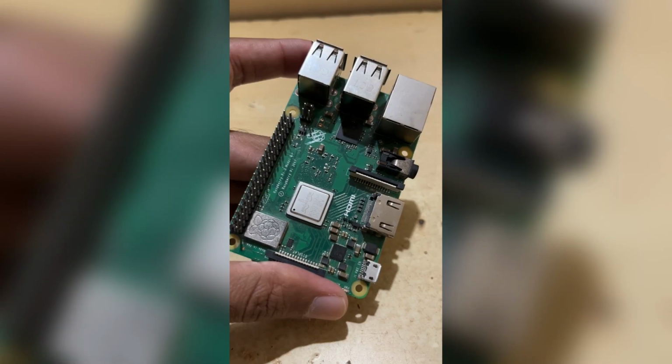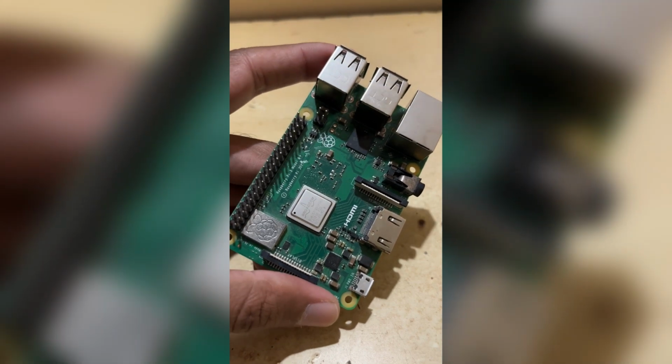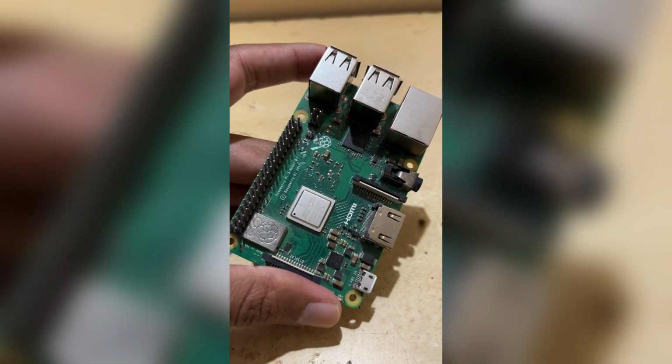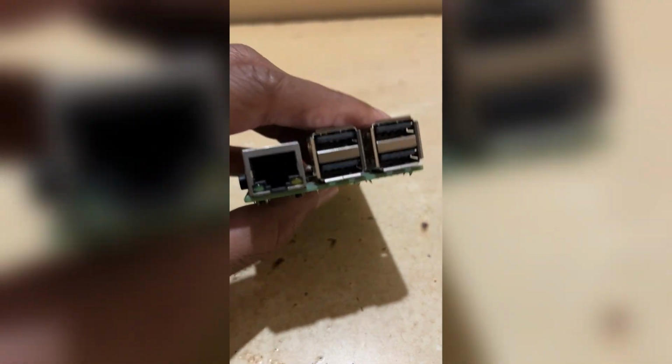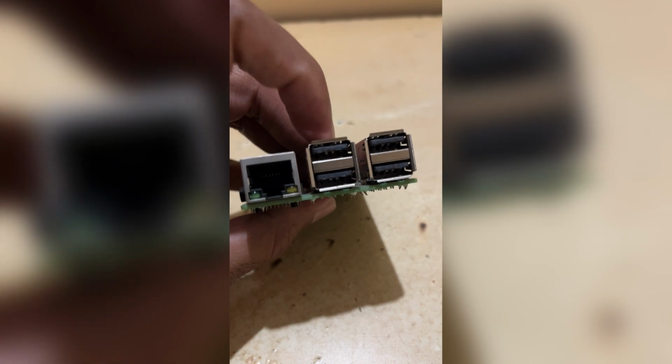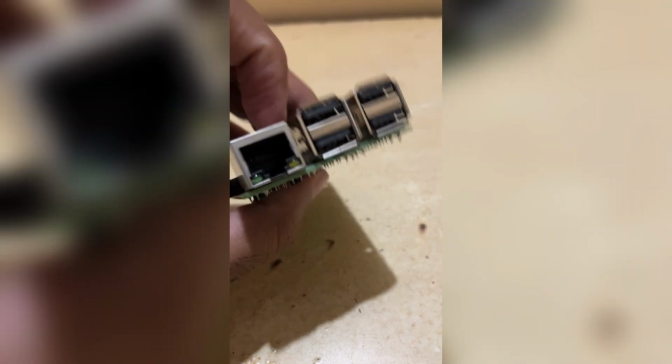Today I'm going to show how to set up communication between Raspberry Pi and the computer. I have this Raspberry Pi 3 Model B+ board. It has lots of connectors. As you can see, on this side we have 4 USB ports and one Ethernet port.